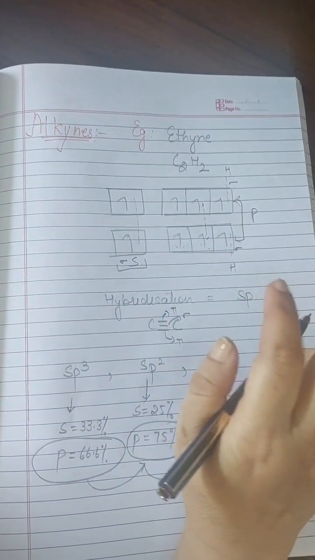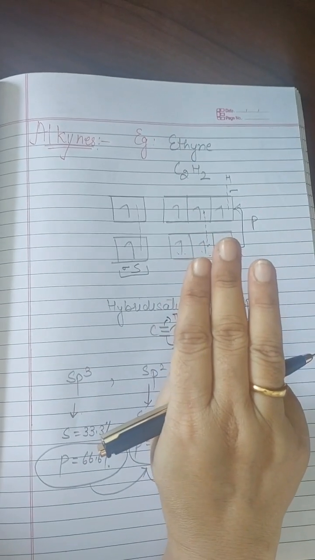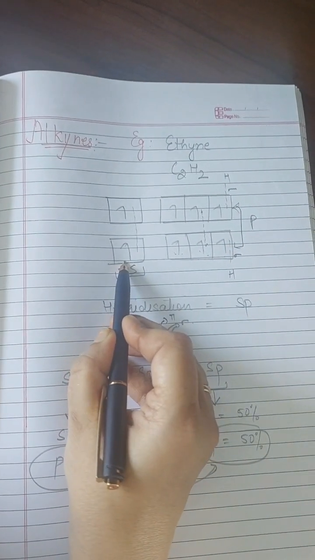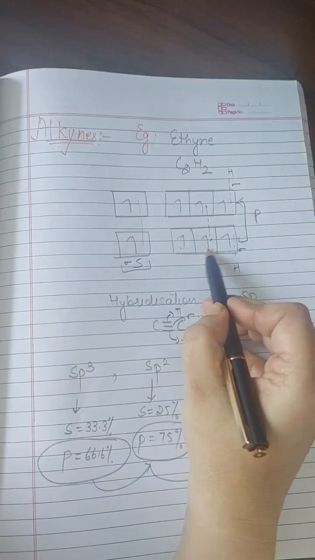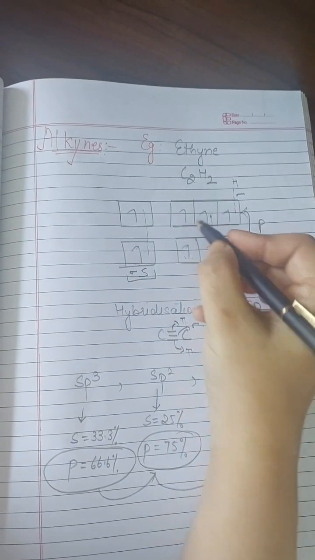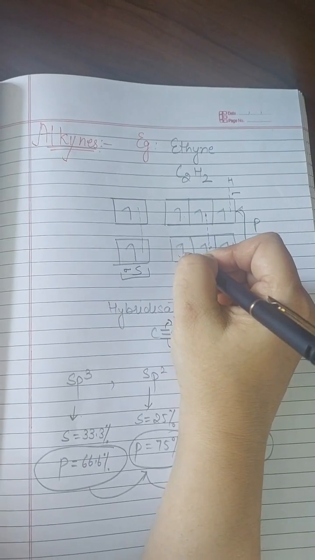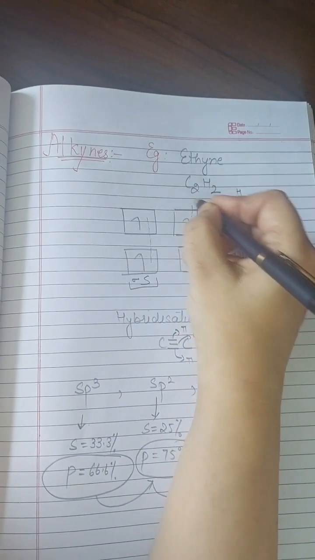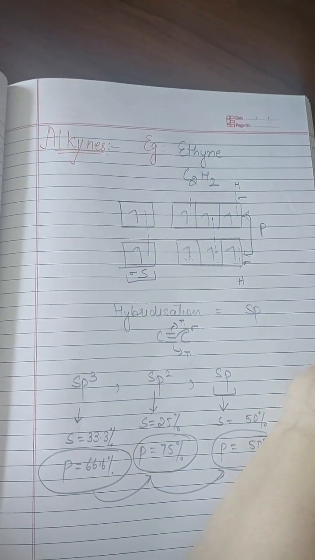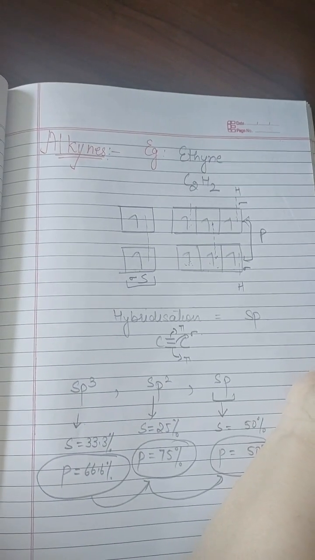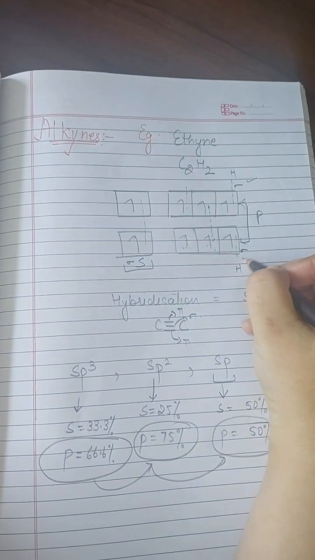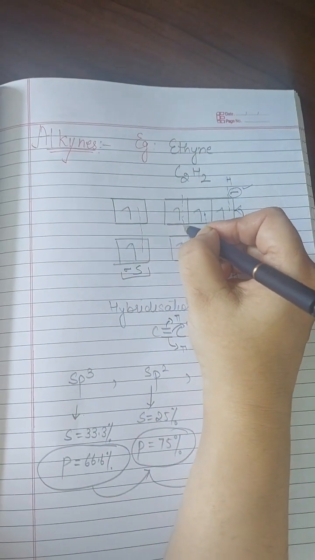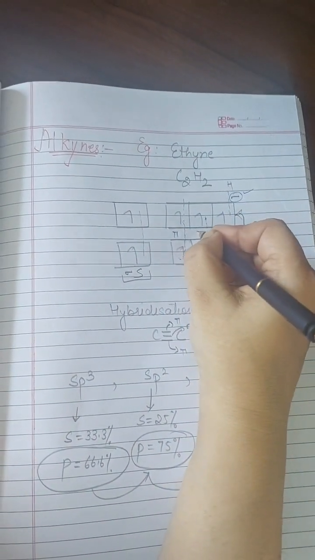That means here carbon will overlap with 3 of its own electrons, in which 1 bond will be a sigma bond and the other 2 will be pi bonds, and 1 orbital of each carbon atom is left unbonded, and it will bond with hydrogen atoms. Clear? So now these 2 hydrogen atoms will form sigma bonds, and these 2 carbon atoms will form pi bonds.